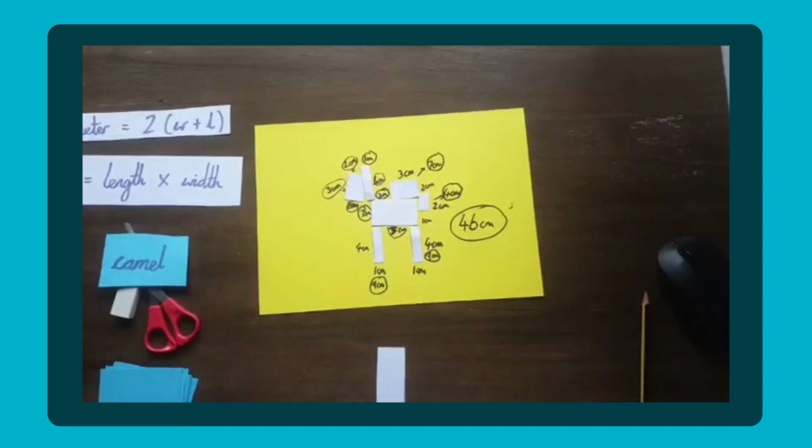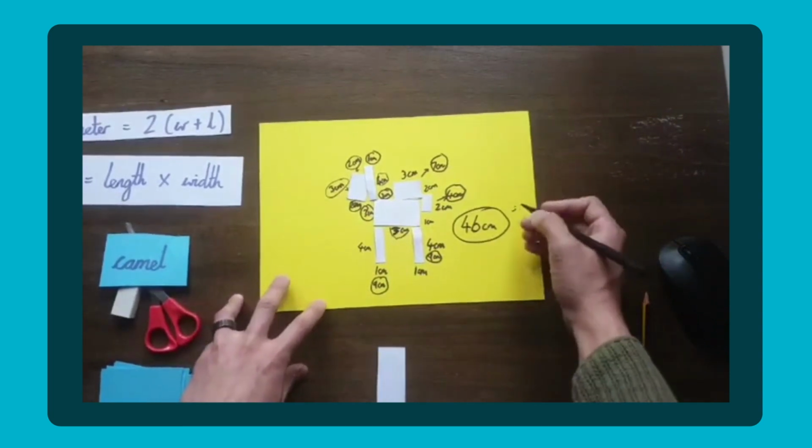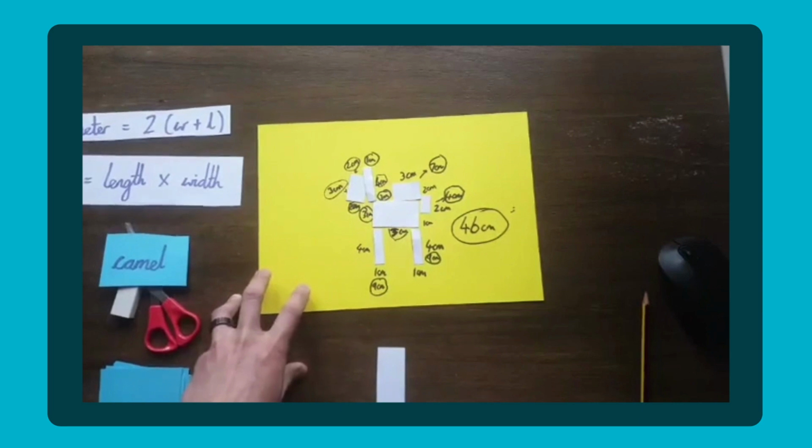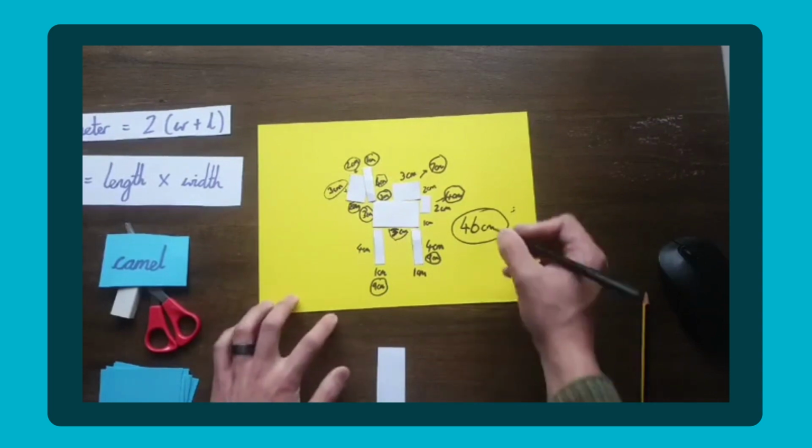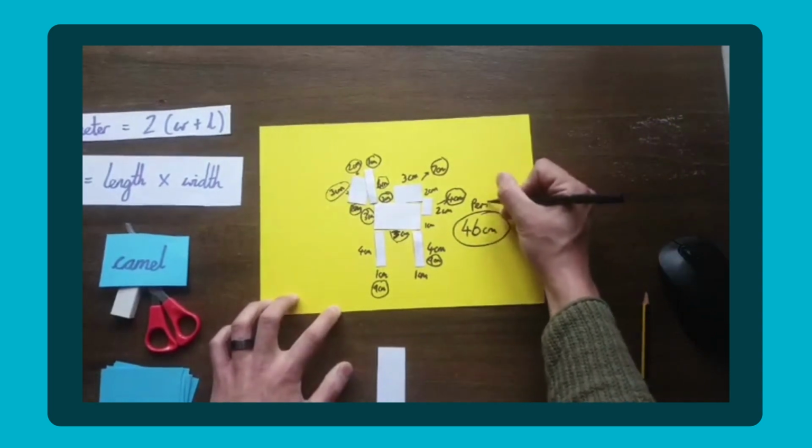Do you know what, that was a lot trickier than I thought it'd be. I thought it'd be quite straightforward, that. If you spot any mistakes that I've made, please let me know. That's the risk of doing it live, I suppose, because you are on camera. So I may have made a mistake. If you spot one, let me know. Make sure you pick that up when you're doing it with children. Right. So that's the perimeter. That's the distance on the outside.